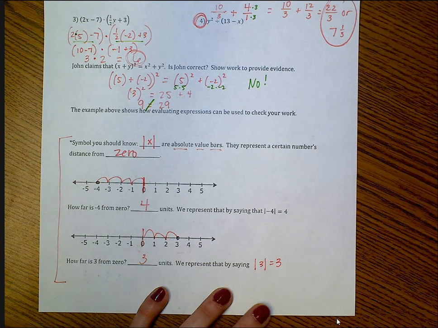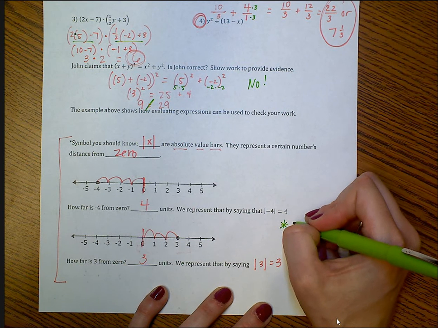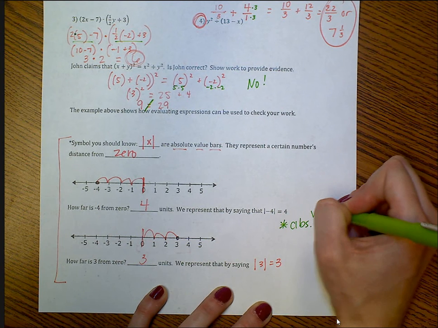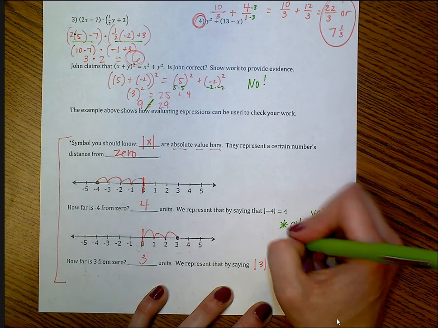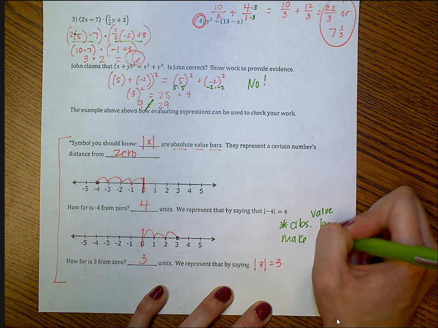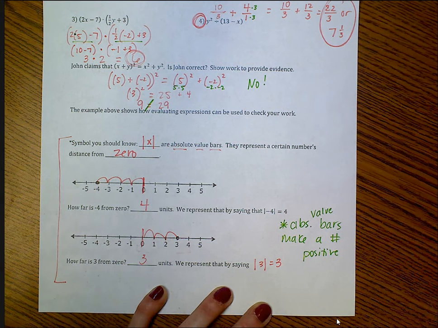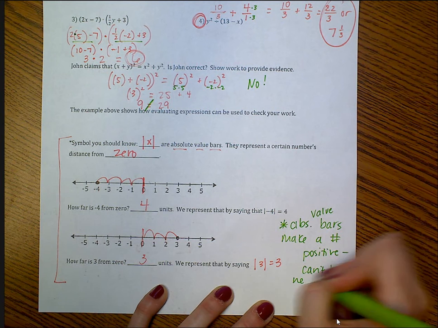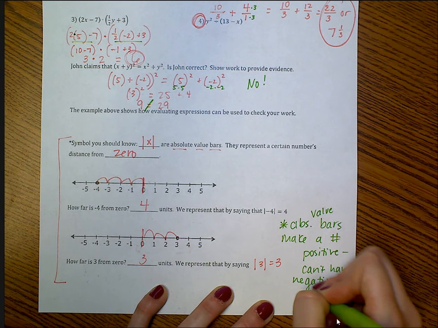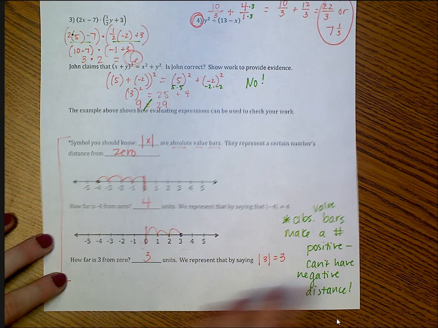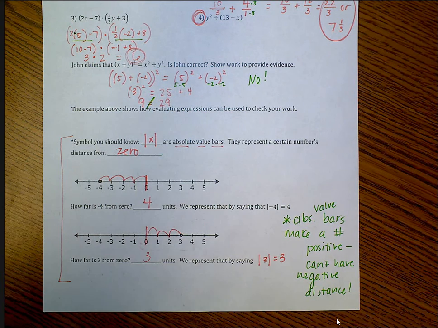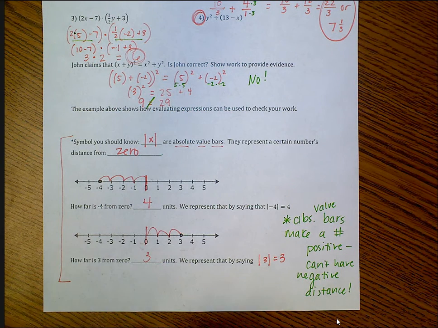Okay, so really what I want to point out here is the absolute value bars, they make a number positive. And the reason that they do this is because you can't have negative distance. If you're measuring how far something is from 0, it doesn't make sense to say, oh, it's -2 units. No, distance is always positive. So absolute value is always positive. If you see the bars, you just make a number positive. All right, and that is lesson 2.